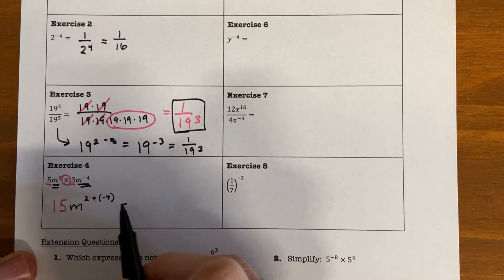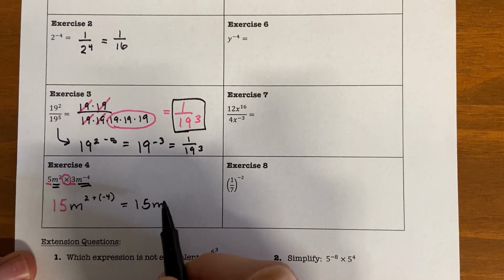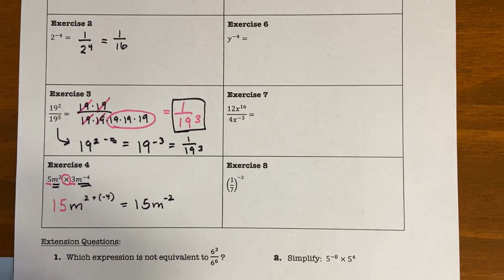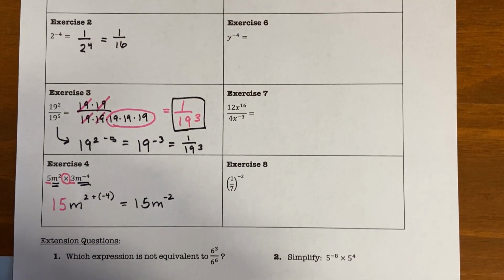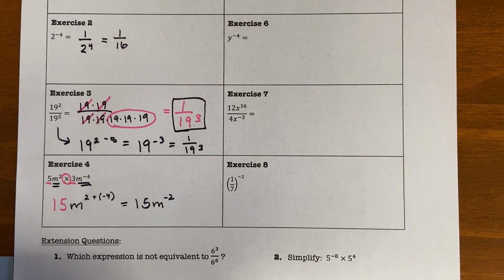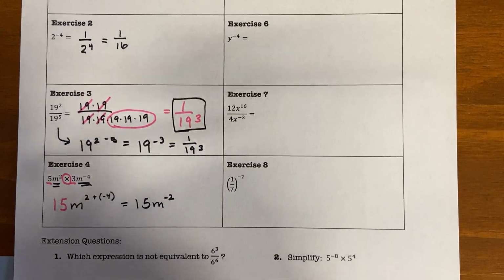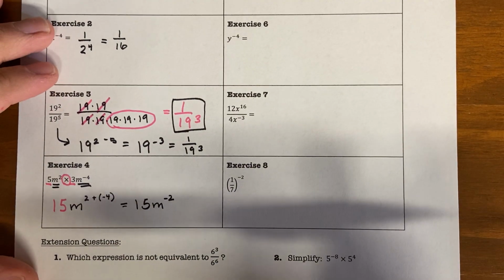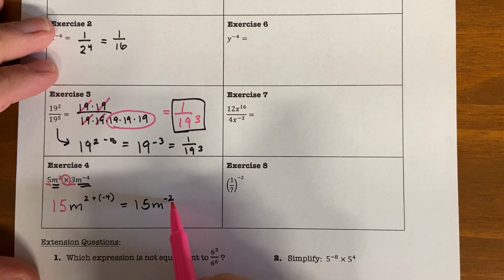2 plus -4 is -2. Now, think of it like a 2-point question on a test. Right when I used to be in class, I would tell you, well, why would I not get full credit? Because my exponent is negative.